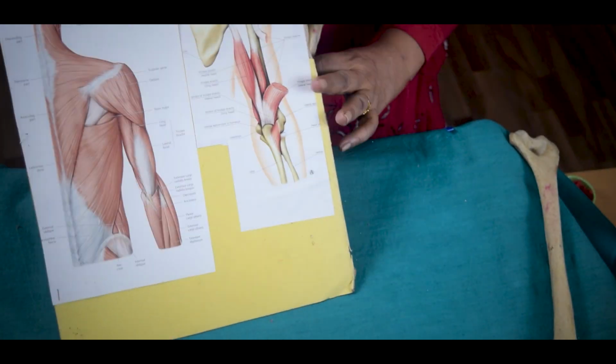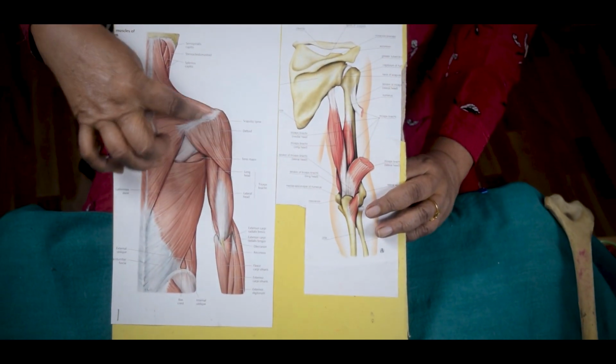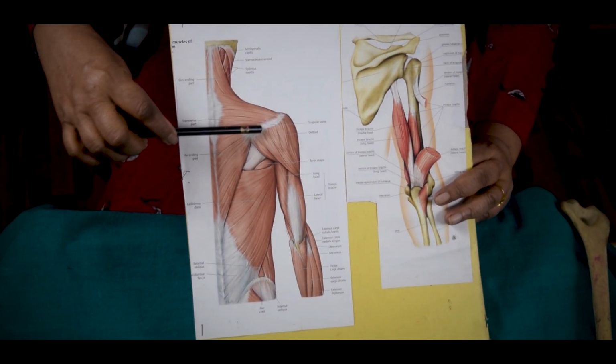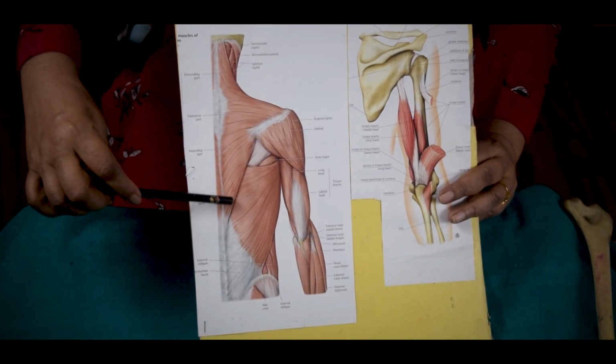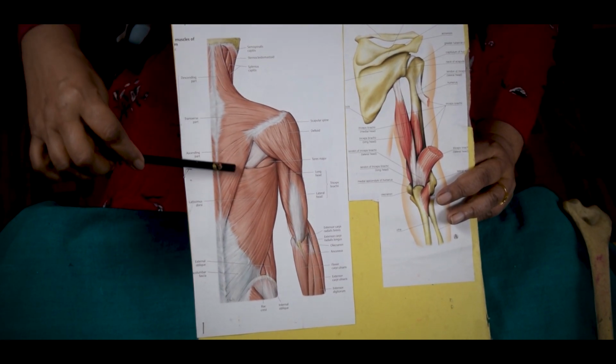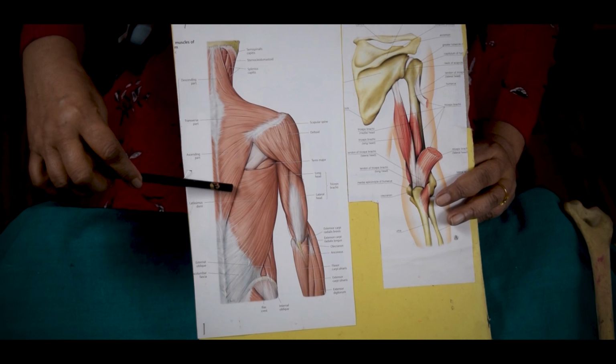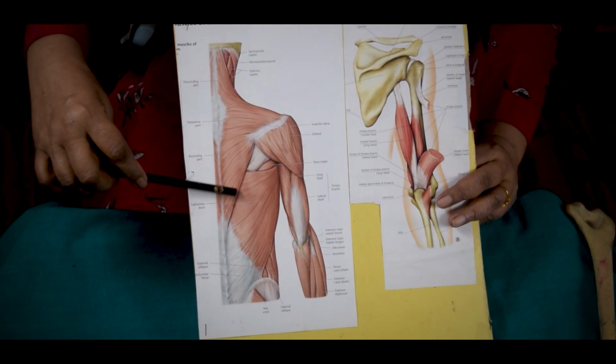In cervical spondylosis, this trapezius becomes stiff, and don't rub during spondylosis because there is further stiffness of this muscle.